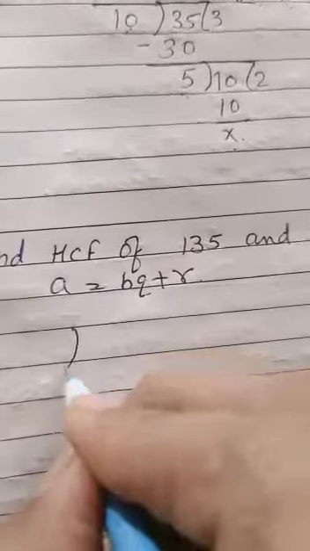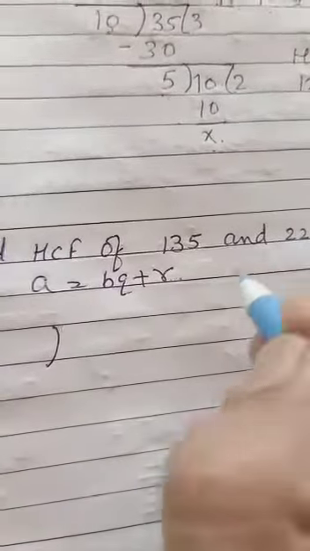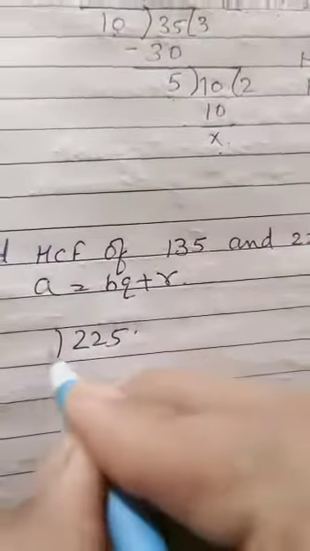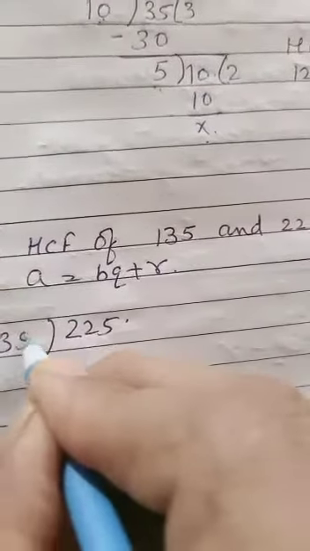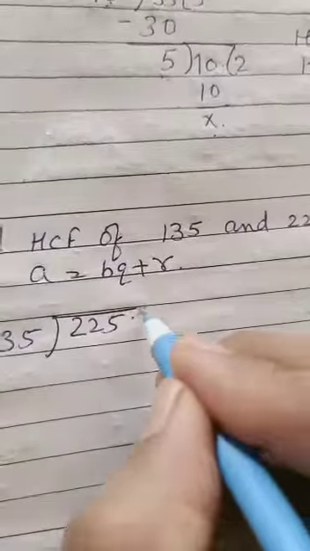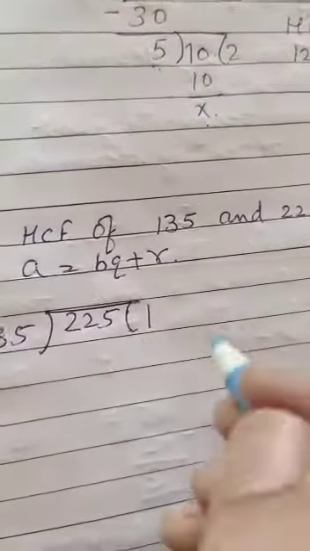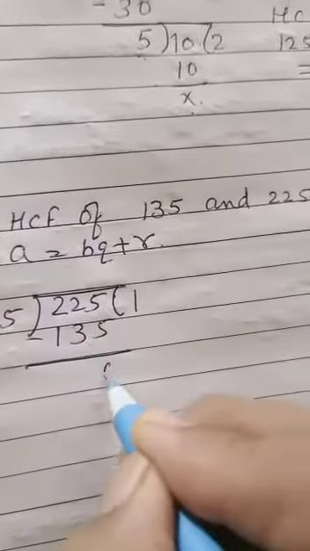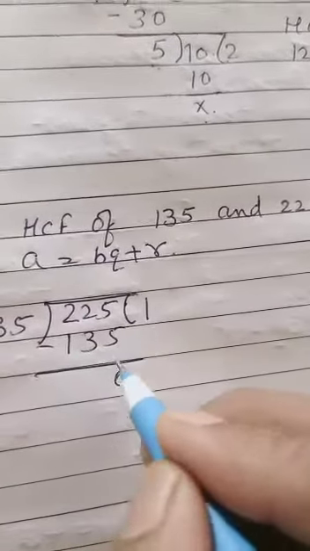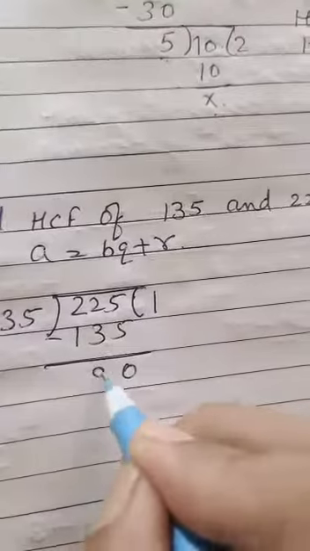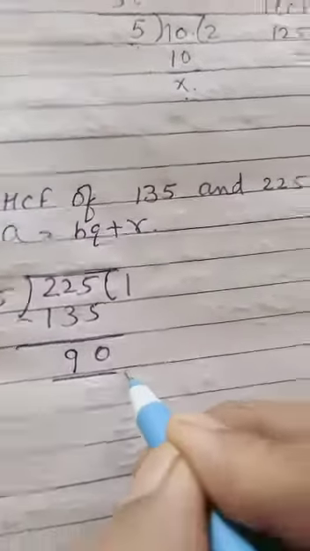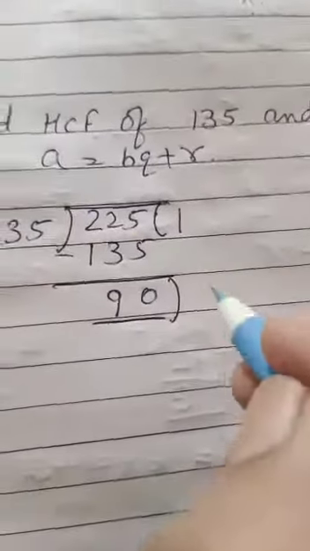So what is your A here? A is 225 and your divisor is 135. Definitely we can divide it by 1. 135 ones are 135. Subtract it. 5 minus 5 0. 12 minus 3 9 and 1 minus 1 0. Remainder we are not getting 0. So we'll continue the process.